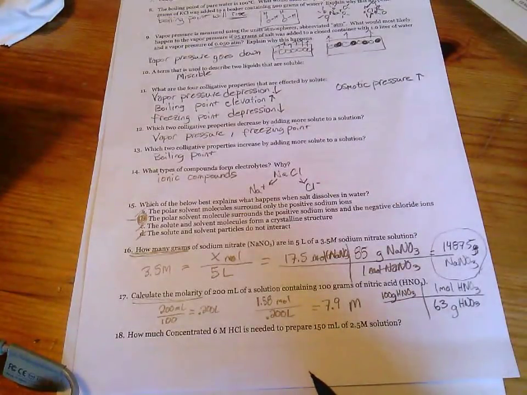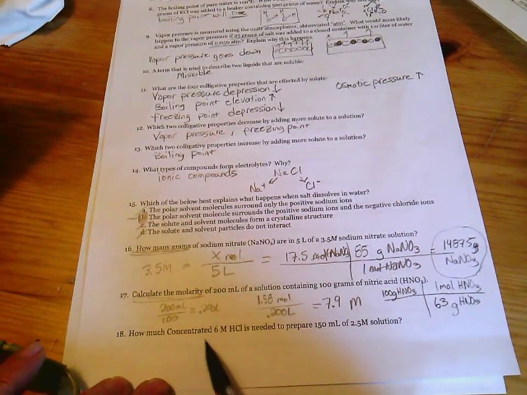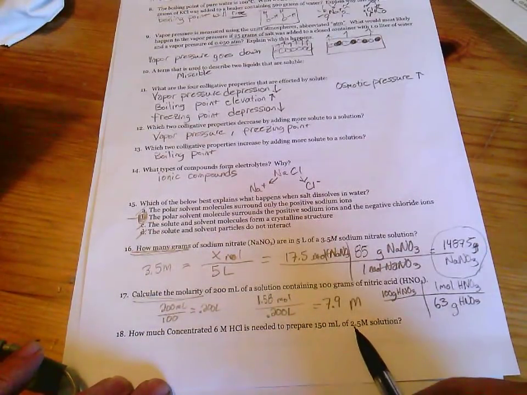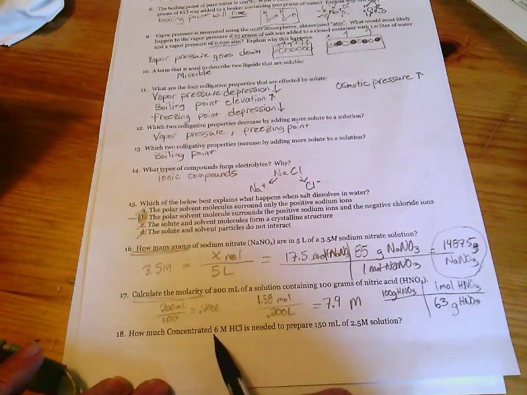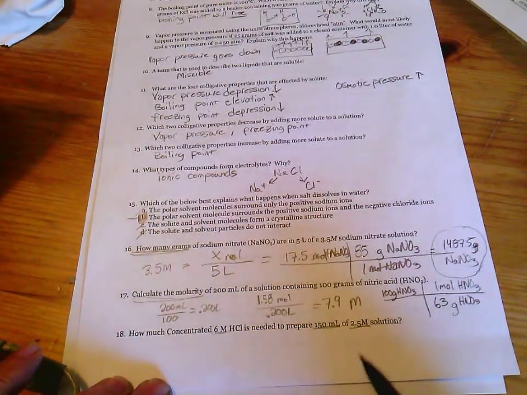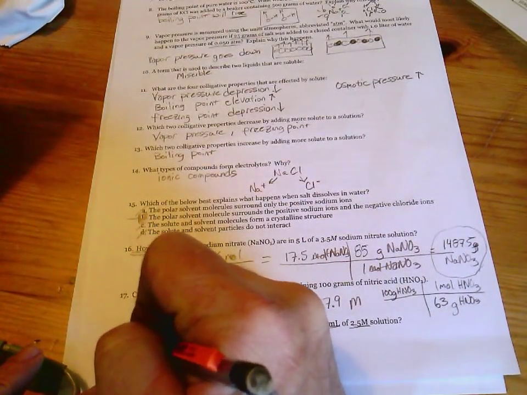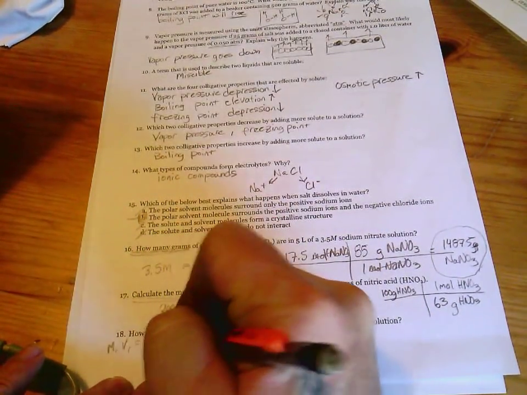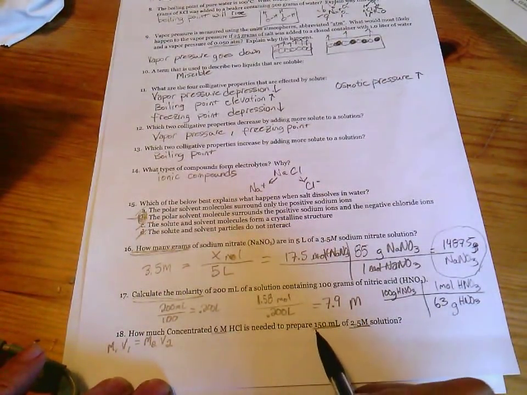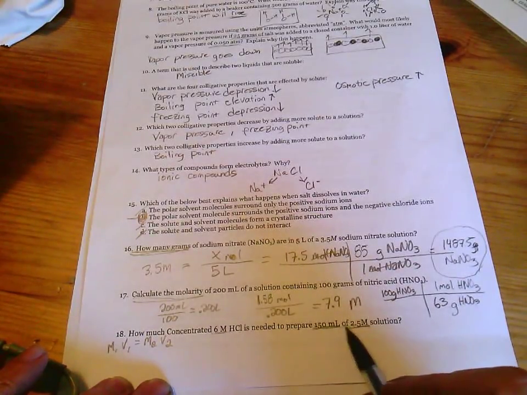Okay, so let's move on to 18. How much concentrated 6 molar HCl is needed to prepare 150 milliliters of a 2.5 molar solution? So I have a molarity, I have another molarity, and I have one volume, 150 milliliters. Looks like an M1 V1 equals M2 V2 problem. And the ones that go on the same side are the ones that are close together, where it says 150 milliliters of a 2.5 molar solution.